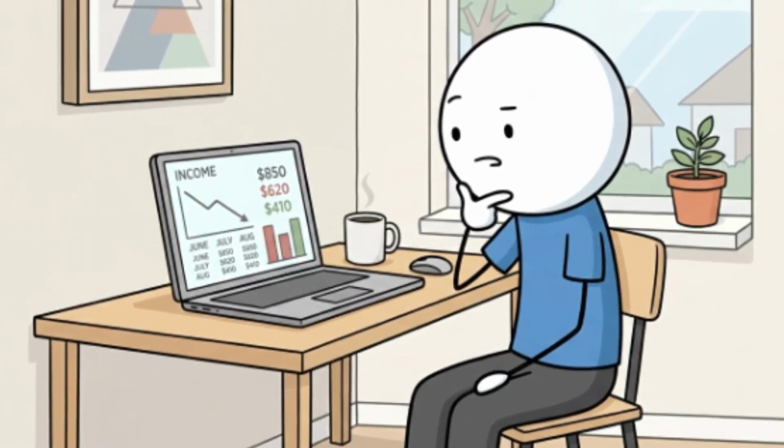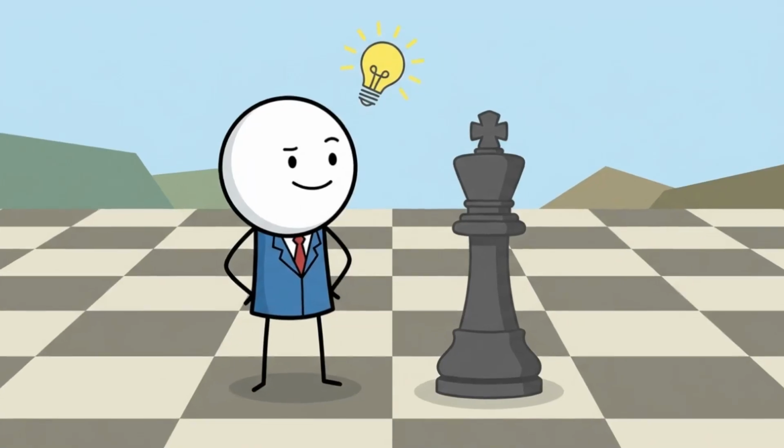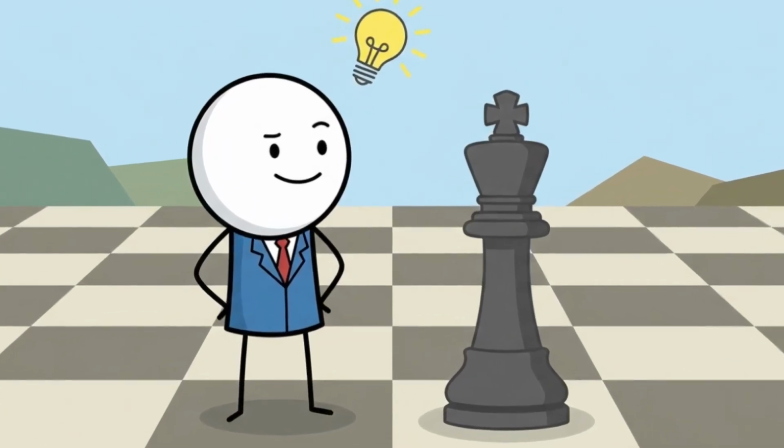Your next step is to open your Kikoff account, find the payment record that looks incorrect, and save the details before contacting support.